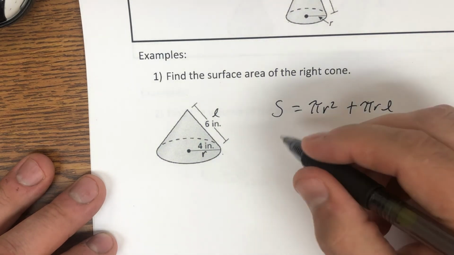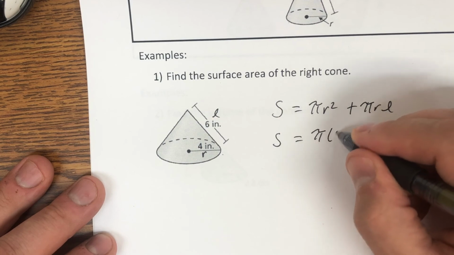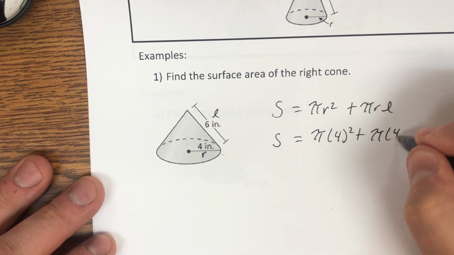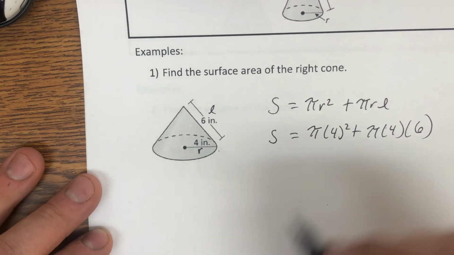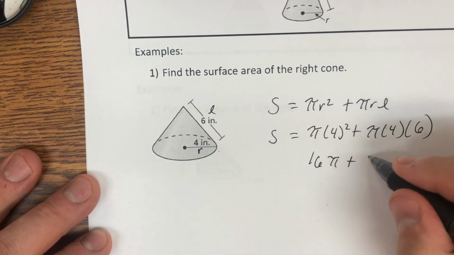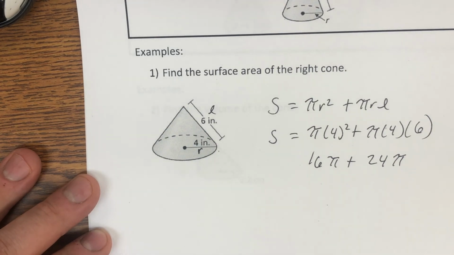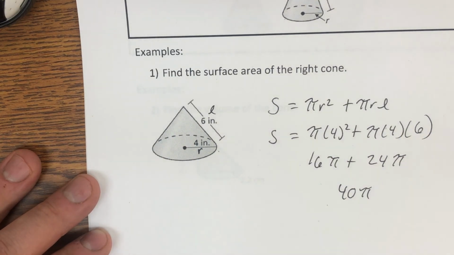So plugging in our values, surface area equals pi times the radius, 4 squared, plus pi times the radius, 4, times the slant height, 6. When I simplify this down, 4 squared, 16 pi, plus 24 pi. I can combine those. Those are like terms. So 16 plus 24 is 40 pi. So 40 pi would be the exact surface area.